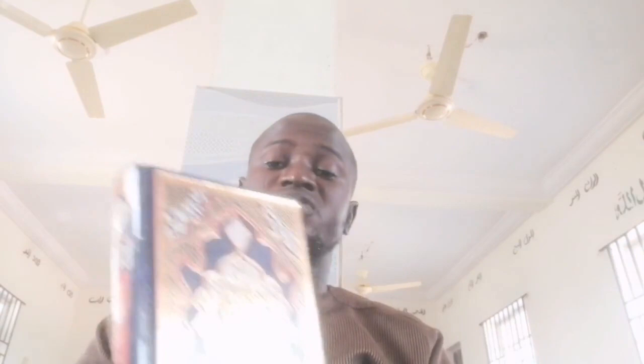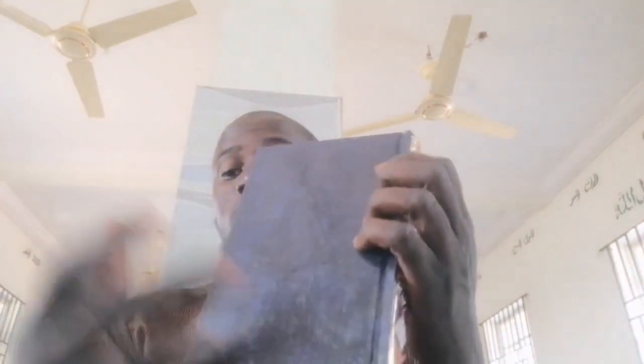The first thing is the Quran has two sides. It has two sides, the front side and the back side, because basically every book will have this. Every book will have the front side and will have the back side.